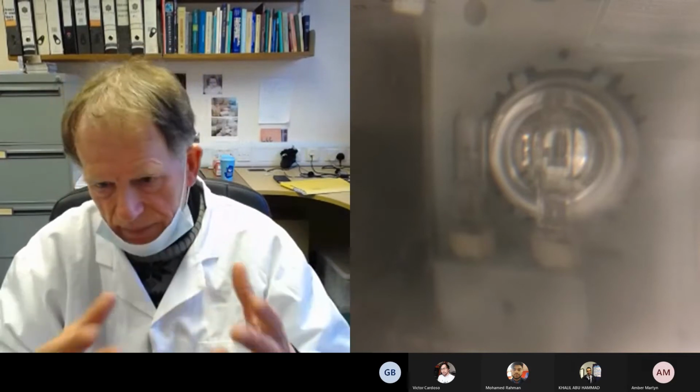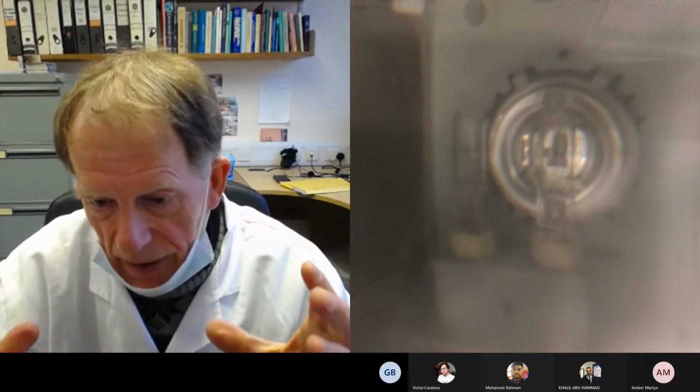And when you make up a protein solution to a concentration, there always is water bound to the protein anyway before you start to dissolve it in solution.